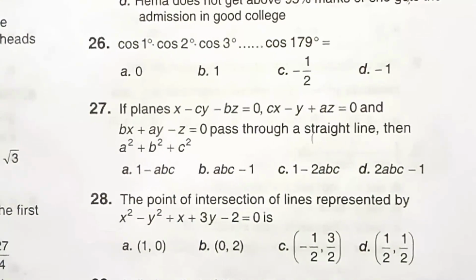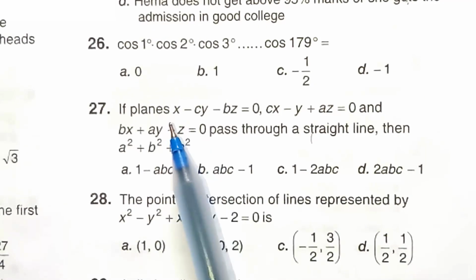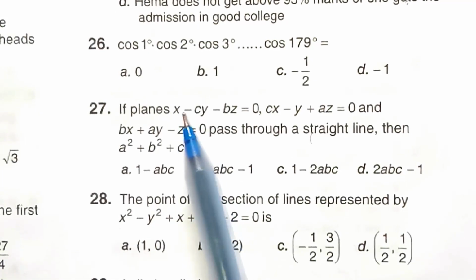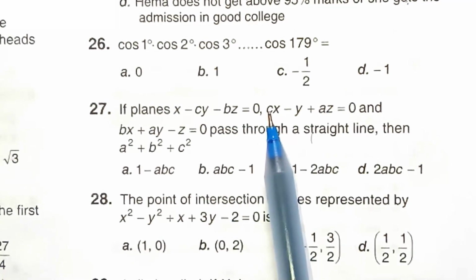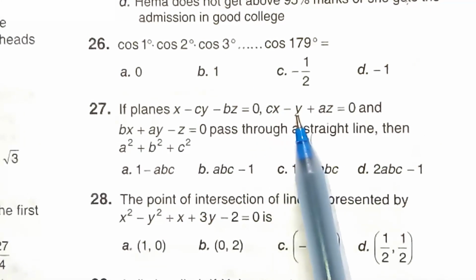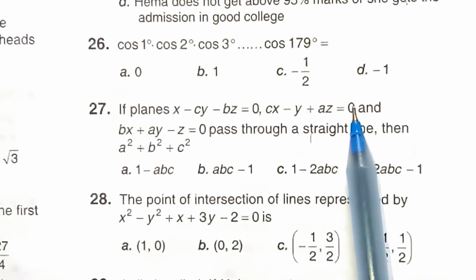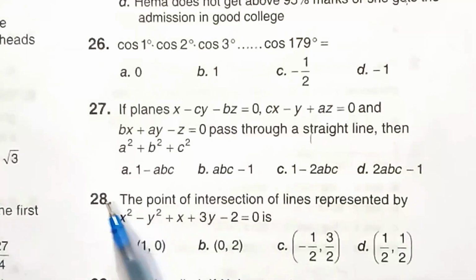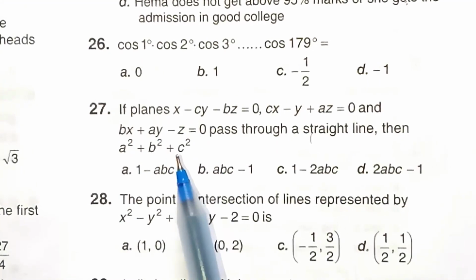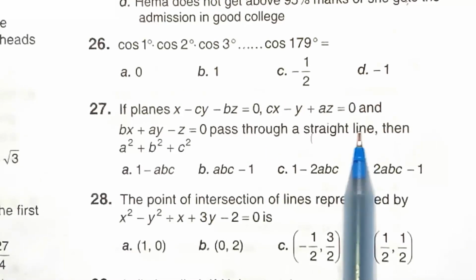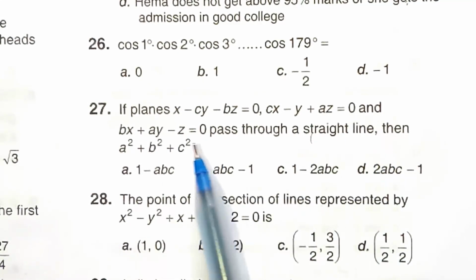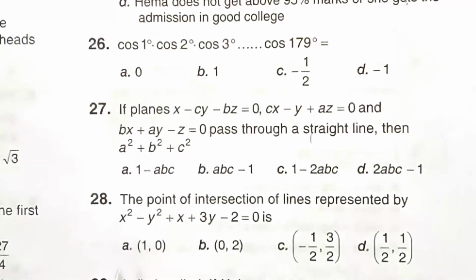In our question, three planes are given. The first plane is x minus cy minus bz equal to 0. The second plane is cx minus y plus az equal to 0. And the third plane is bx plus ay minus z equal to 0. All three of these planes pass through a straight line. Then we want the value of a square plus b square plus c square.